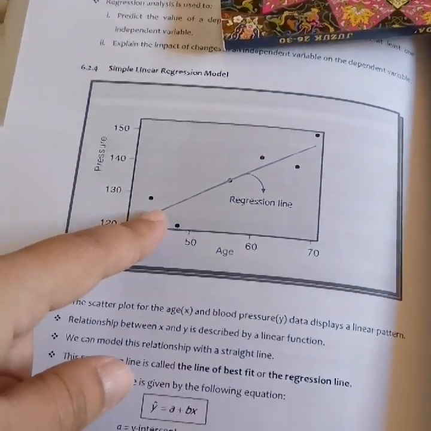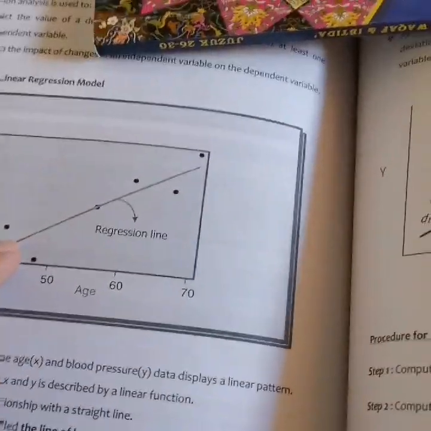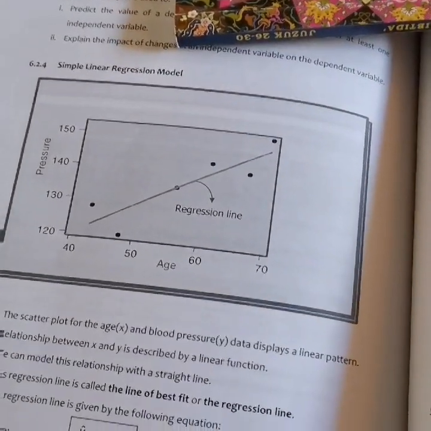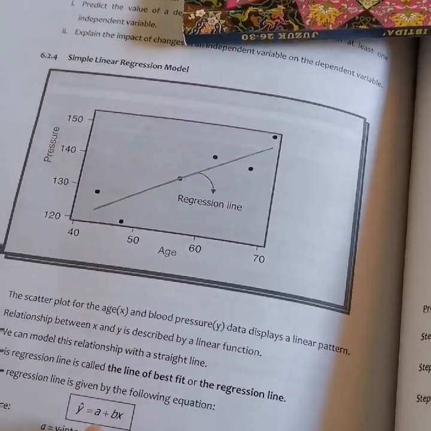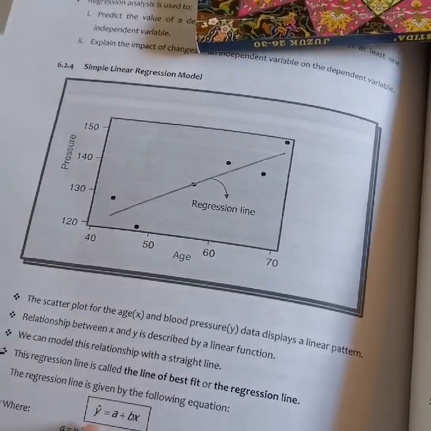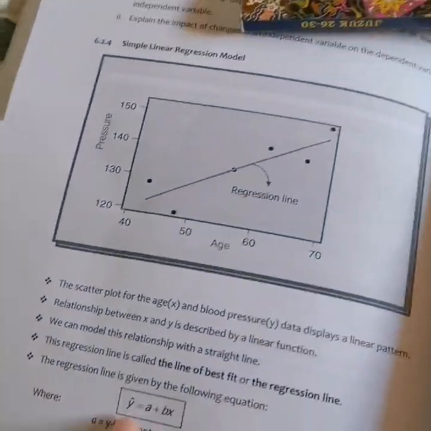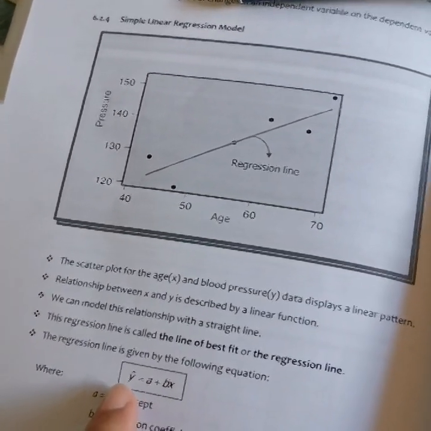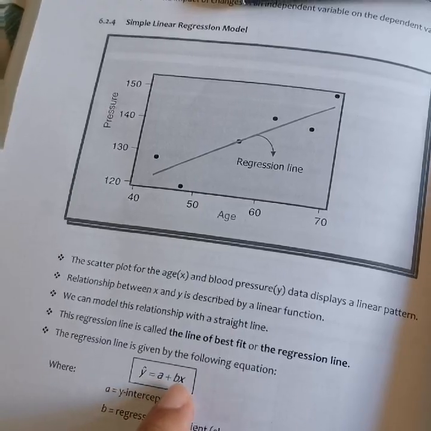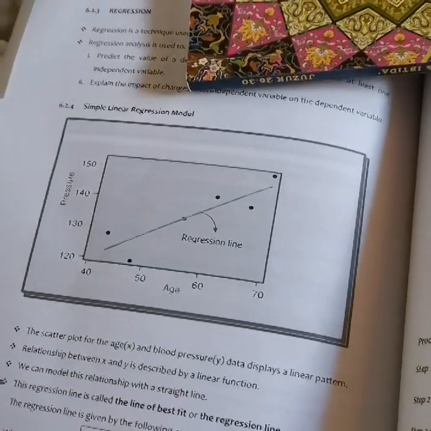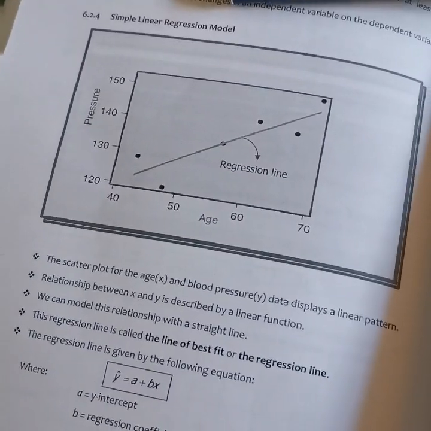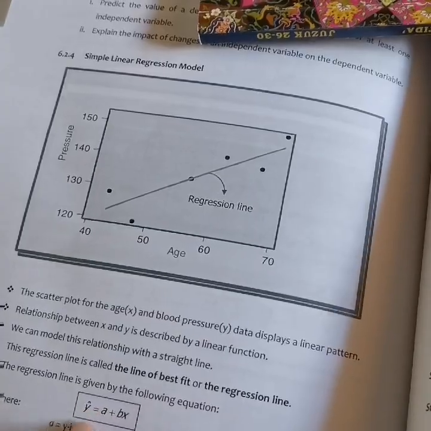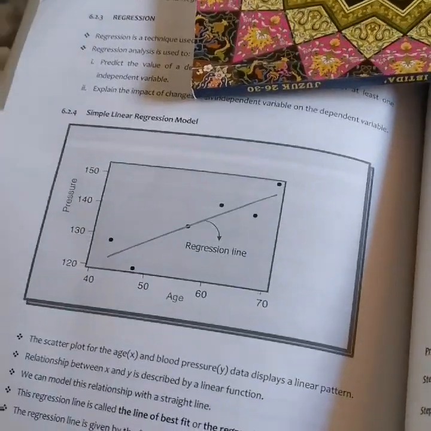From the line of best fit, you can see that the line of best fit here is actually our straight line equation. So do you still remember your y equals mx plus c? This is similar to that one. It's just that we are now using y equals a plus bx. The gradient, the slope of the line, is the one which is multiplied by x, and a is what we call the y-intercept.